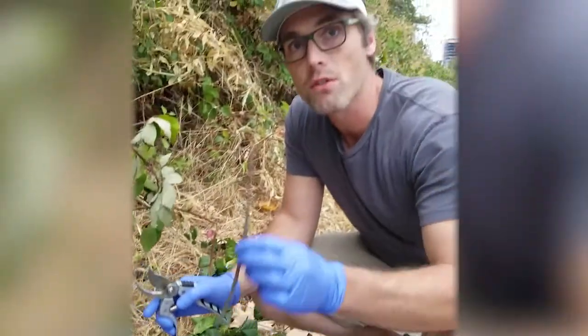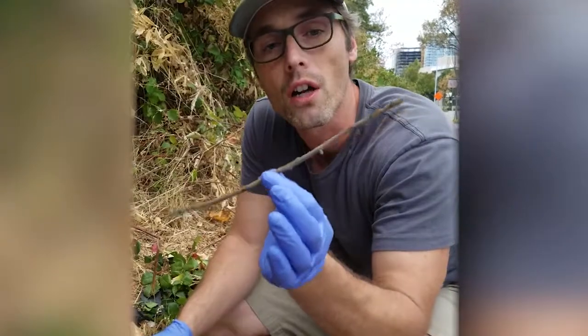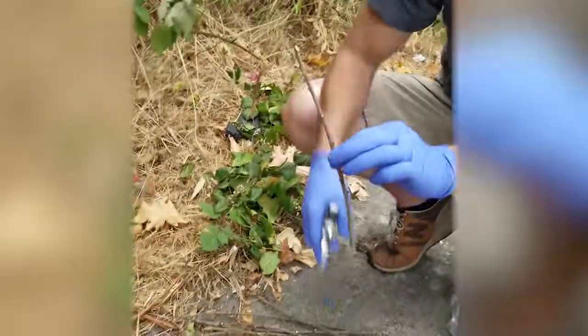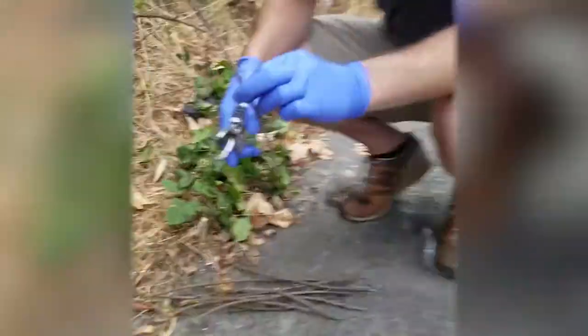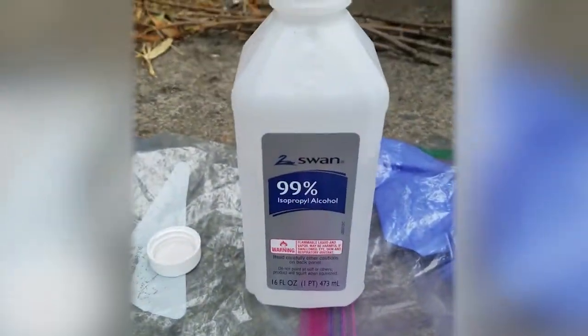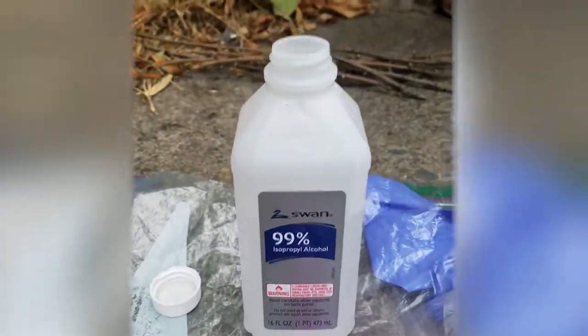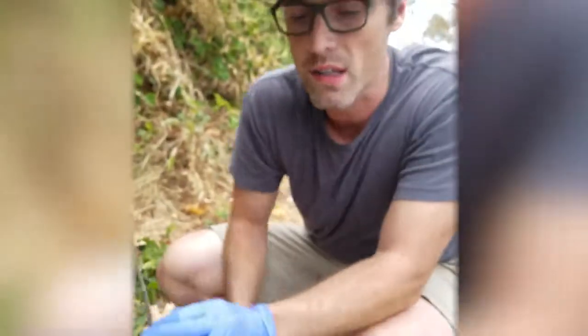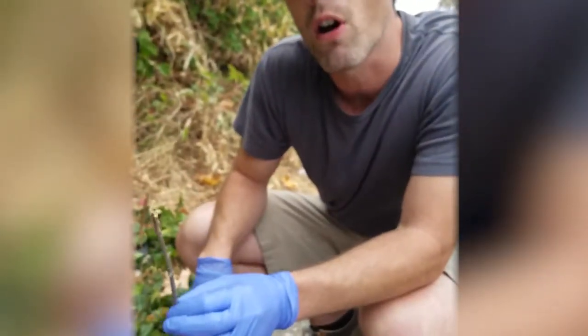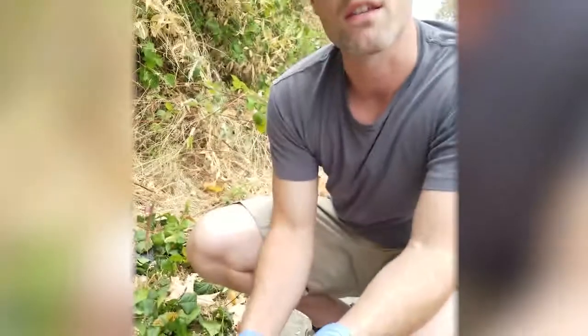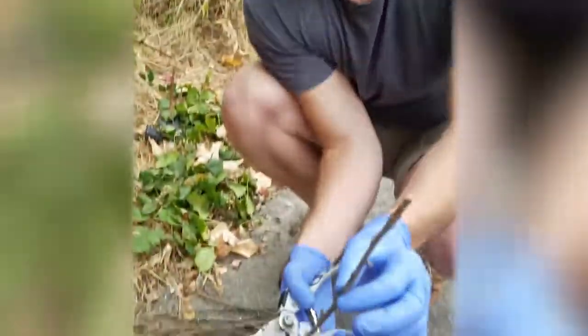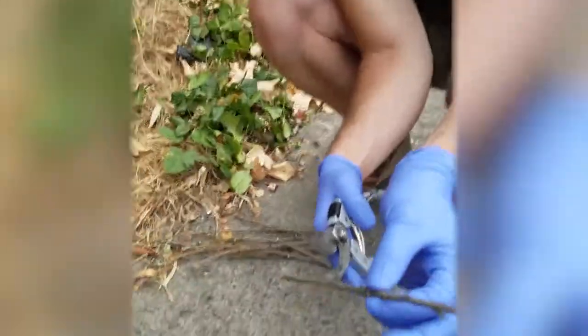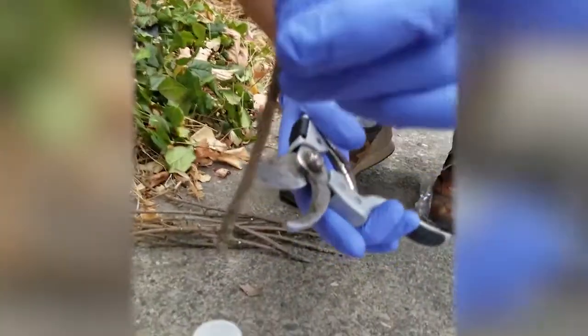Alright, so I have a bunch of stripped down poison oak twigs, and what we have here is a 99% isopropyl alcohol. You can buy it at any drugstore. And the active molecule in here, urushiol, is soluble in the isopropyl alcohol. So if I soak these and steep these in here for a few days, the active chemicals will leach out, and I'll have a tincture that contains it.